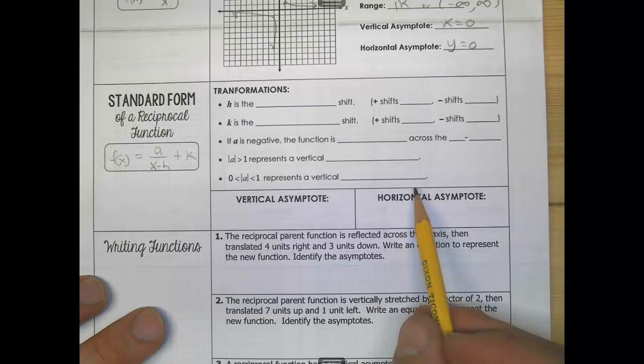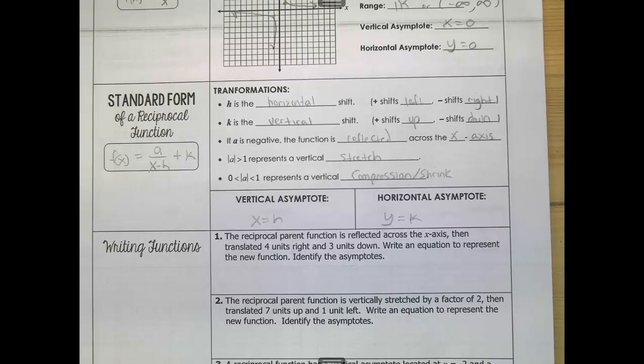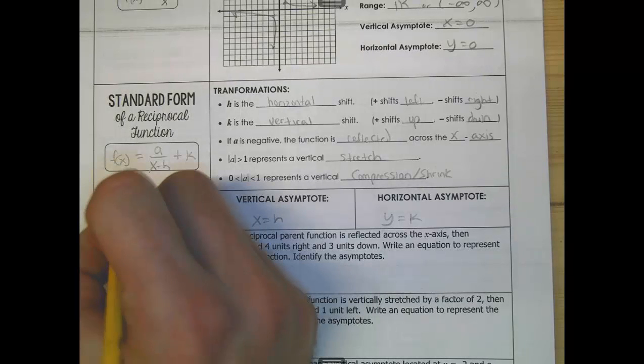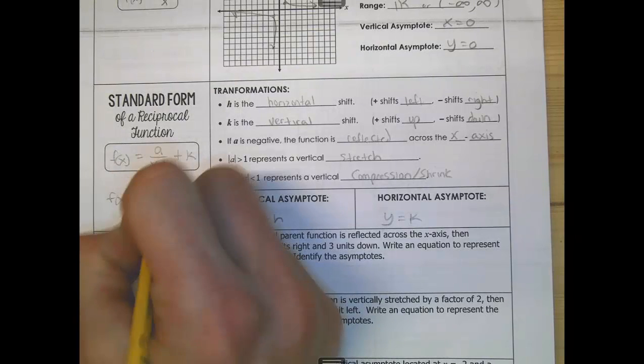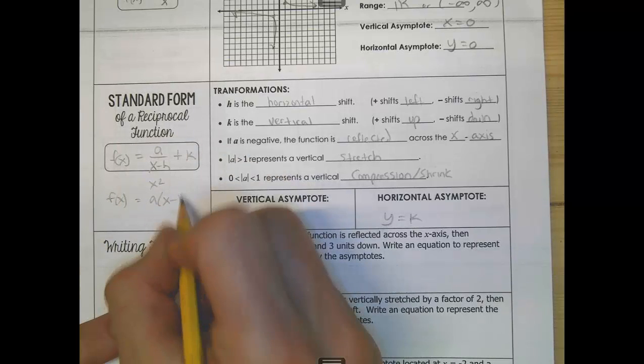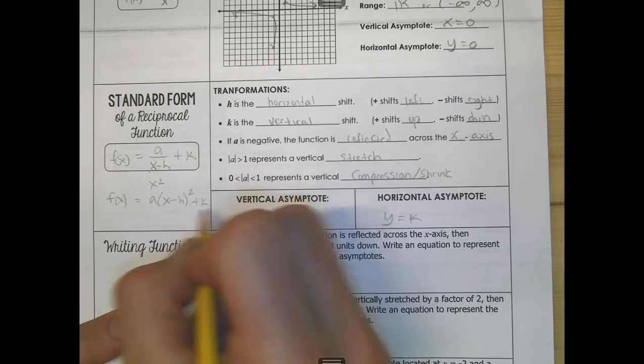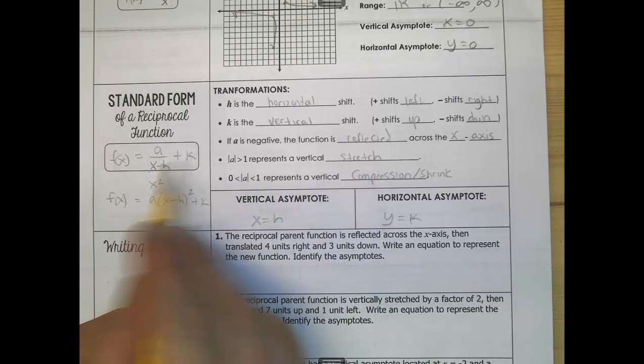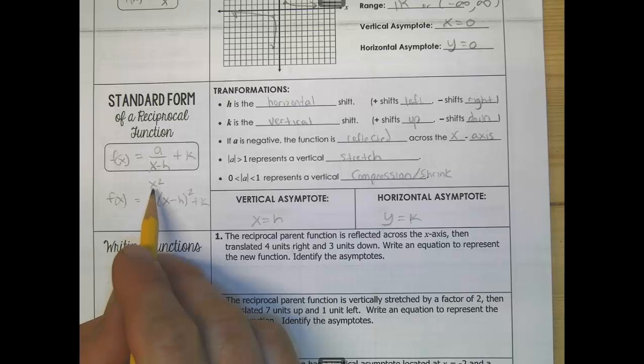I'll just go ahead and fill it out for you to save you time, and then we'll talk about it a little bit. So if we look at a function that you're familiar with, here's our quadratic. Our parent function was x squared, and we subtracted h from it, and we added k, and we multiplied by a. So we're doing the same exact thing here to our parent function.